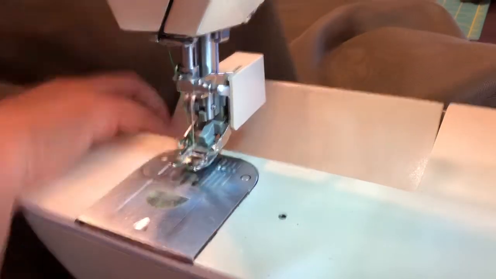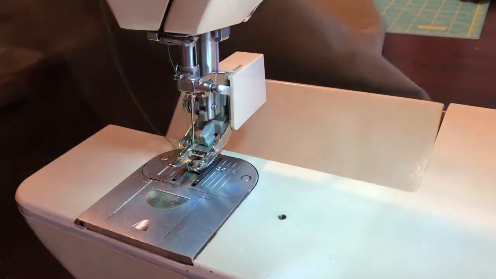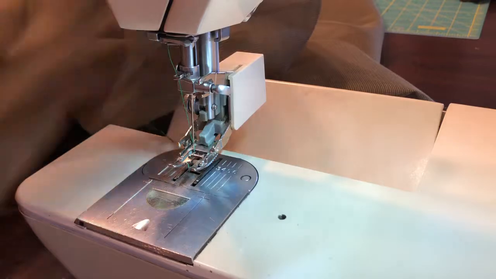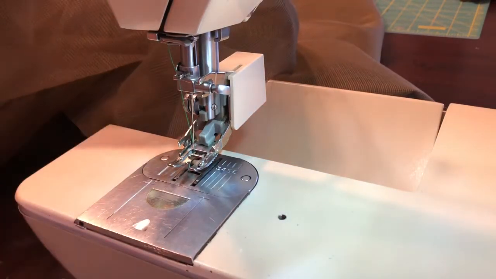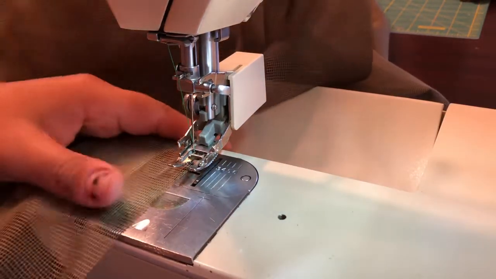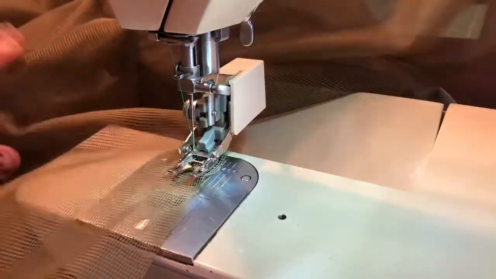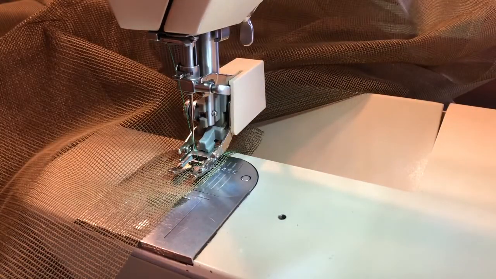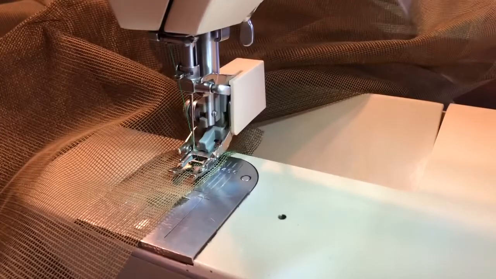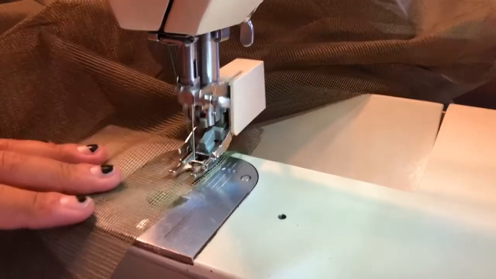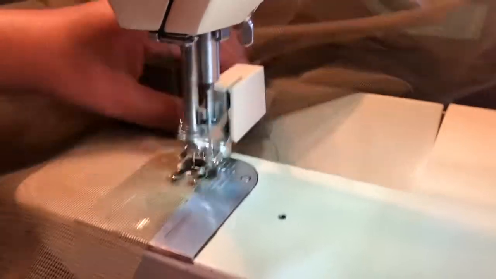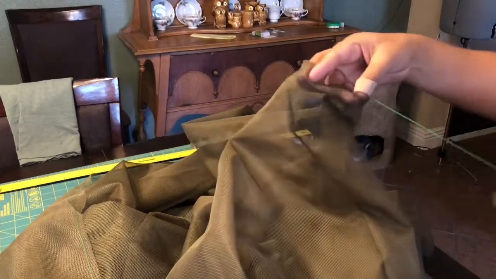It doesn't matter if you're doing this on the right side or outside, because this is just to gather it. Okay, so I'm trying to stay as furthest to the top as I can. So I went all the way around. This is what I'm talking about with the gathering, okay?